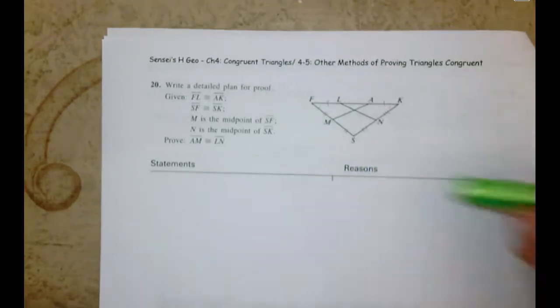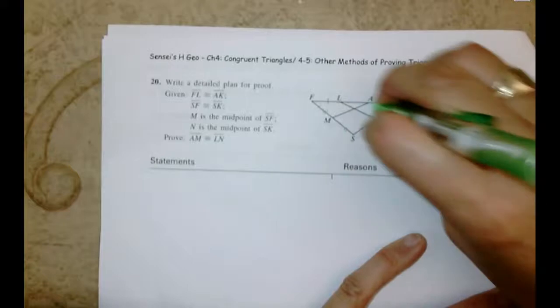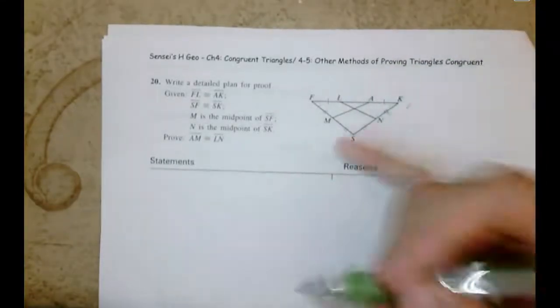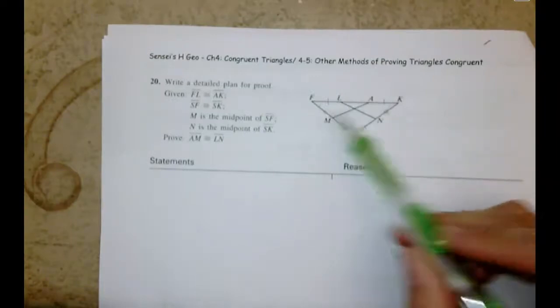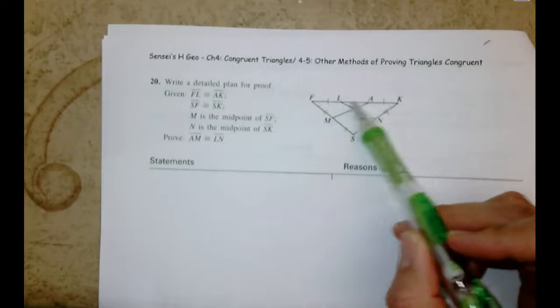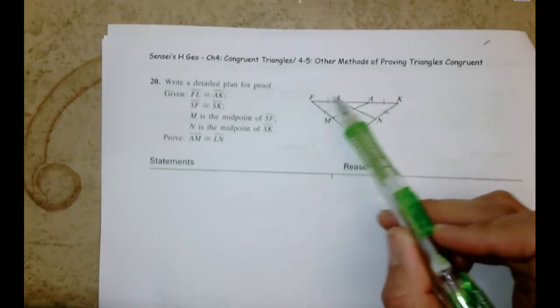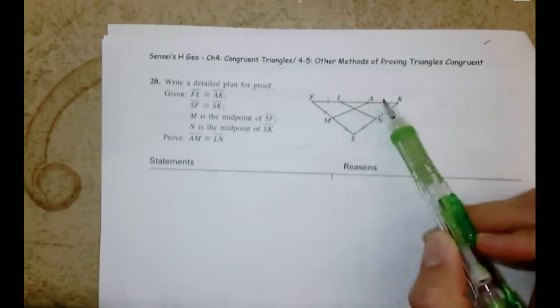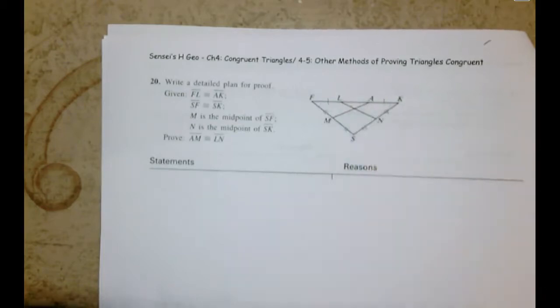So this should be 2 and 2, 2 and 2, right? So these are congruent, and then this one you have to do the segment addition. So this plus this has to equal this plus this, because these are congruent and this is shared, right?